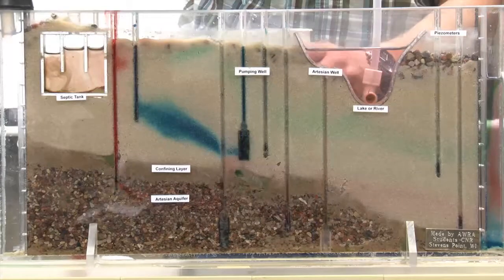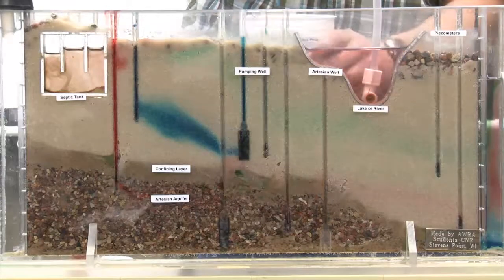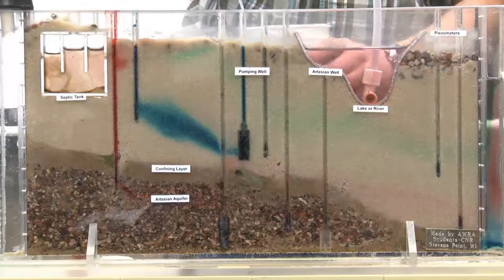So I am getting a lot of blue now into this pumping well, and it's actually more of a purple as it's mixing with the red.